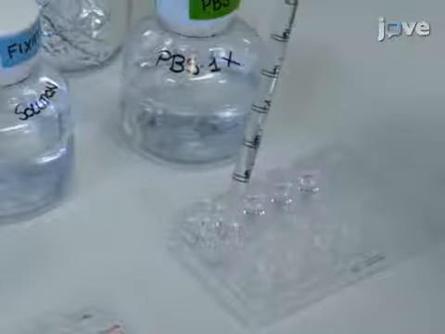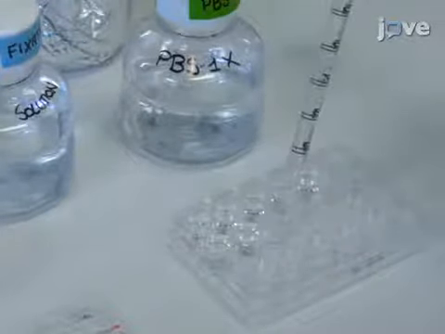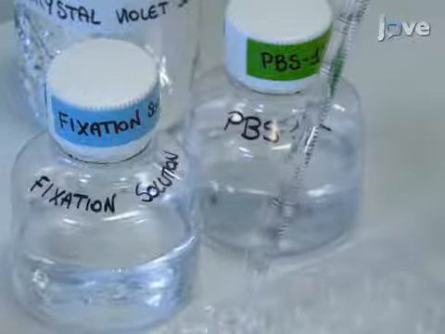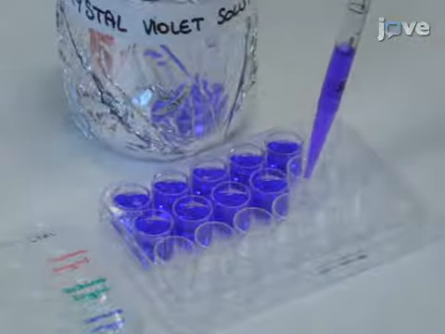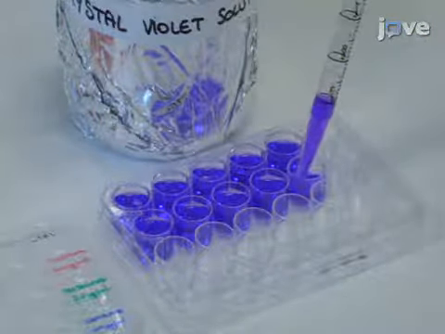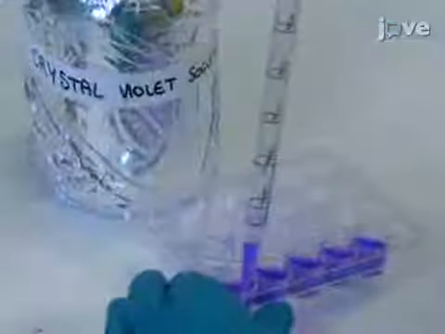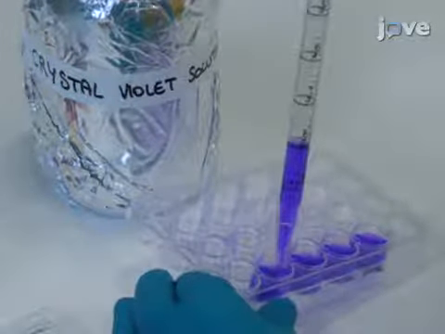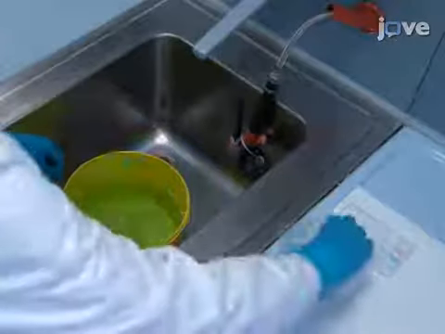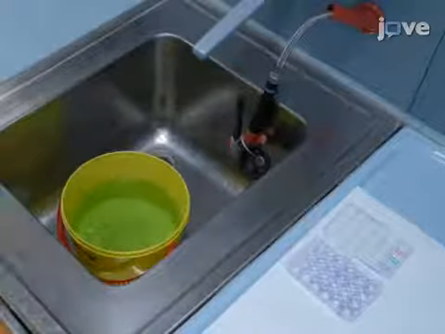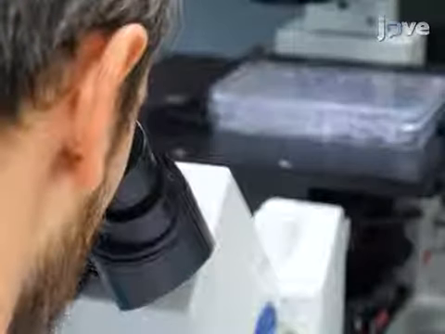Remove the medium and rinse the cells with 10 milliliters of PBS 1X. After removing the PBS, add 2 to 3 milliliters of fixation solution. Then, remove the fixation solution and add 0.5% crystal violet solution. Incubate at room temperature for 2 hours. Using a pipette, carefully aspirate the crystal violet solution. Next, immerse the plates in tap water. Air dry at room temperature for up to 2 days. After this, use an inverted microscope at 4x magnification to count the colonies containing more than 50 cells.